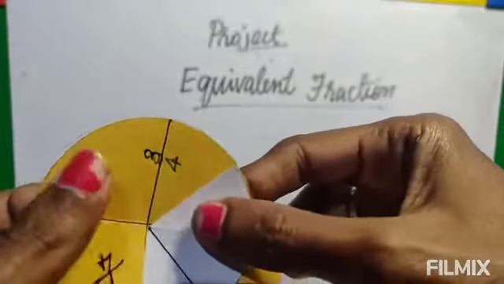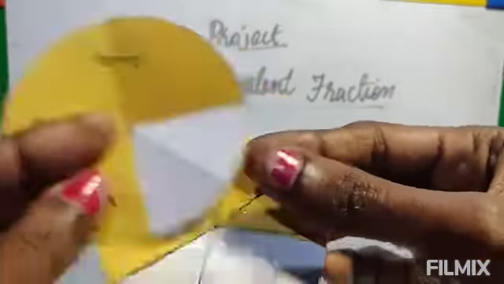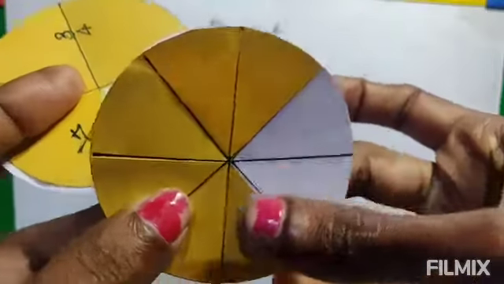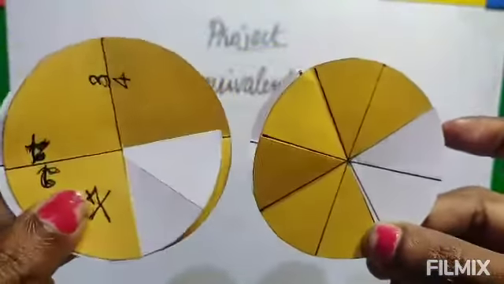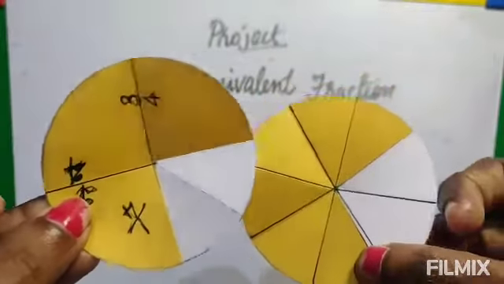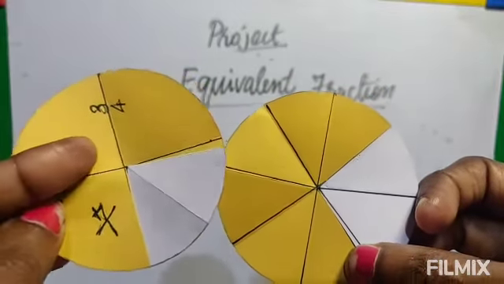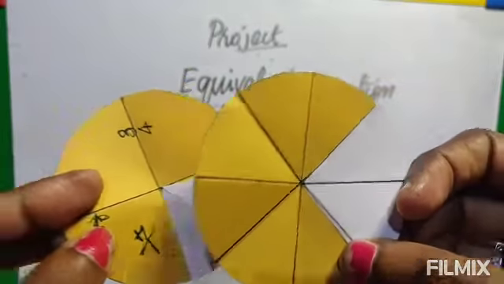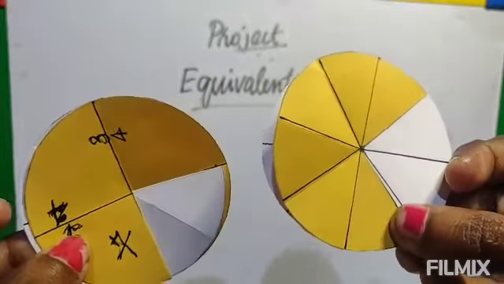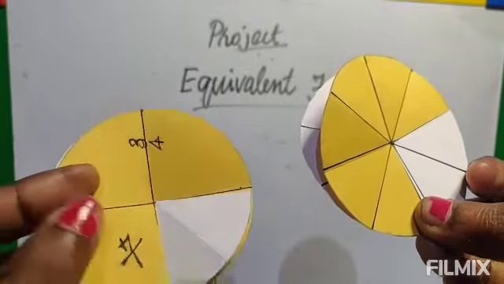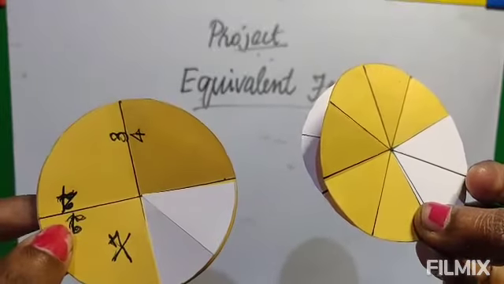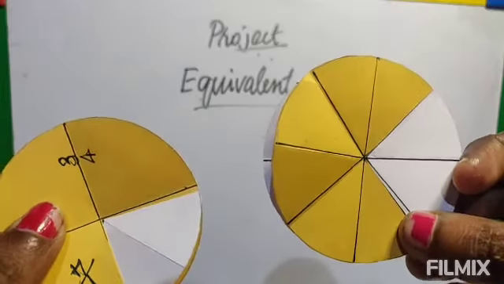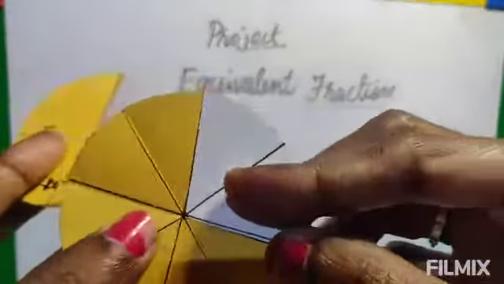Now next one is 3 by 4. This is 3 by 4. Here if you take, you will get it like this. So these two are equal, but when you write in fraction, this is 3 by 4, but here it will be 6 by 8. So both will be equal fractions. So 1 by 4 equal to 2 by 8. Again 2 by 4 equal to 4 by 8. Again 3 by 4 equal to 6 by 8. So this is the way you explain the equivalent fraction.